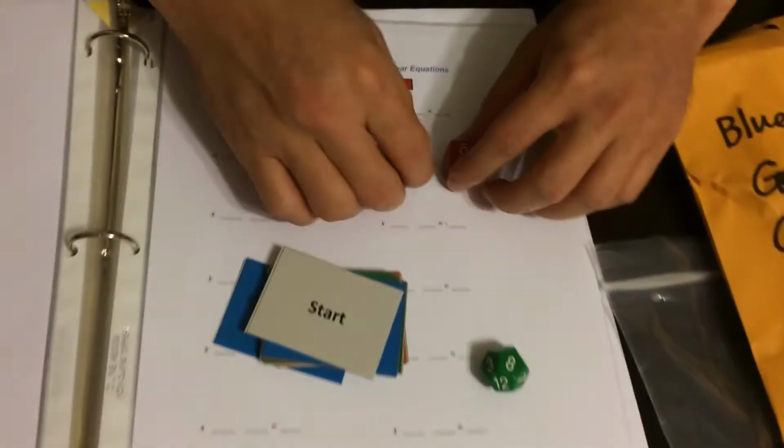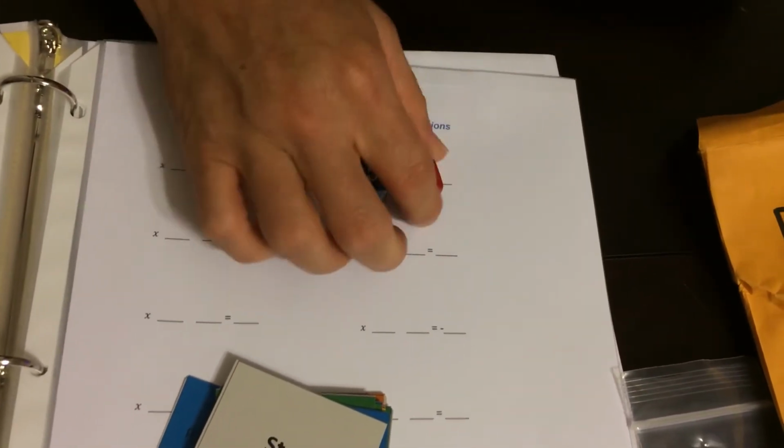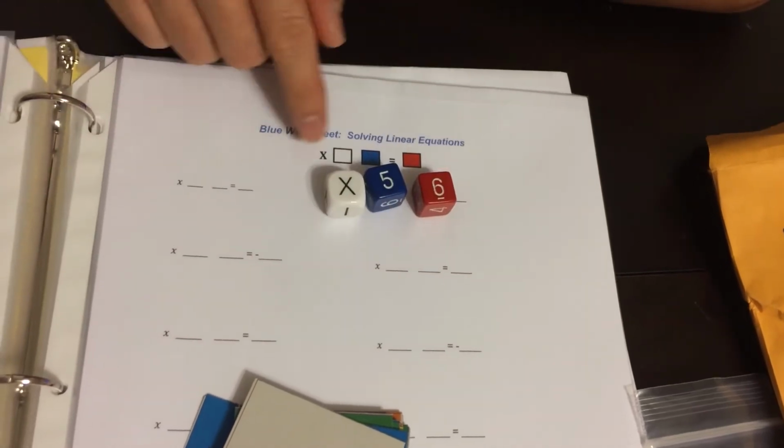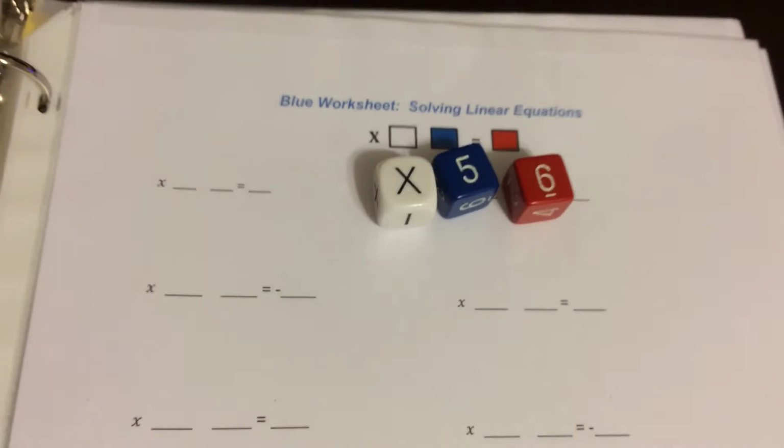And how this would work, if I roll the dice, then we can see that it should be X times 5 equals 6. And they would put that here. So X times 5 equals 6. And then they'll solve for X.